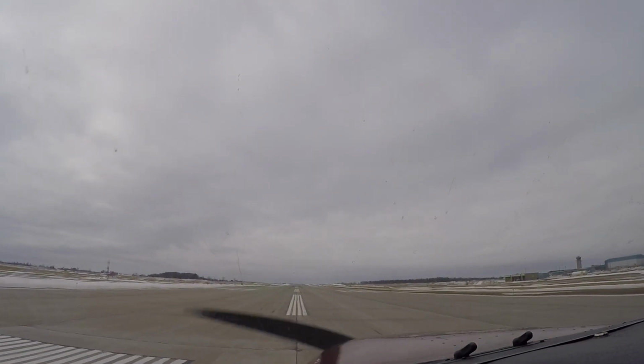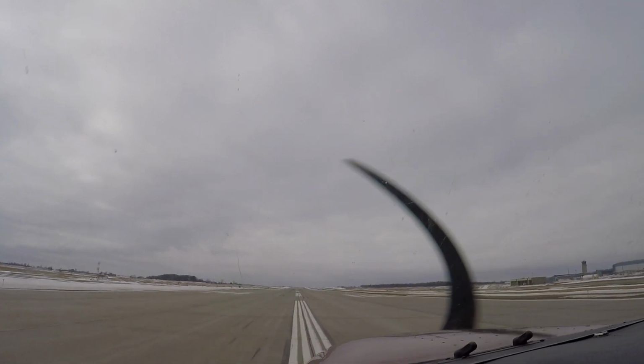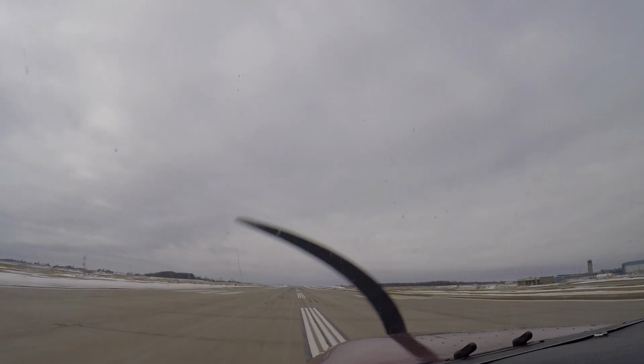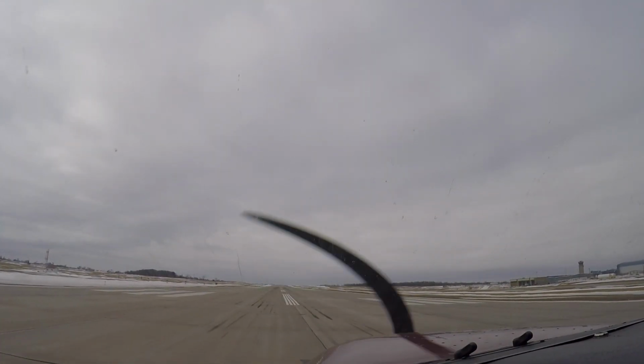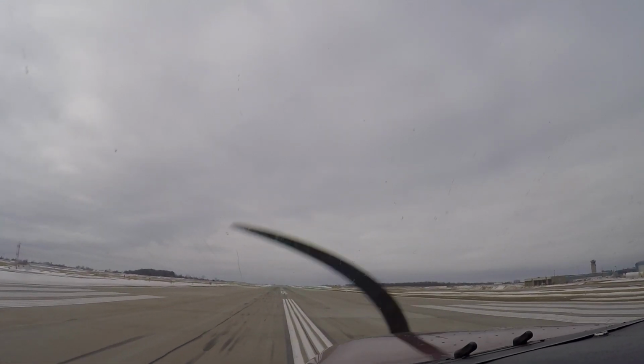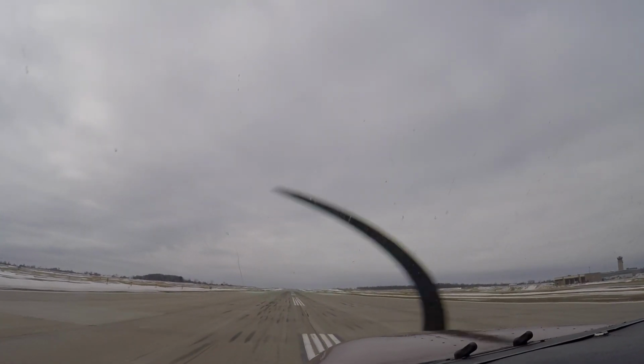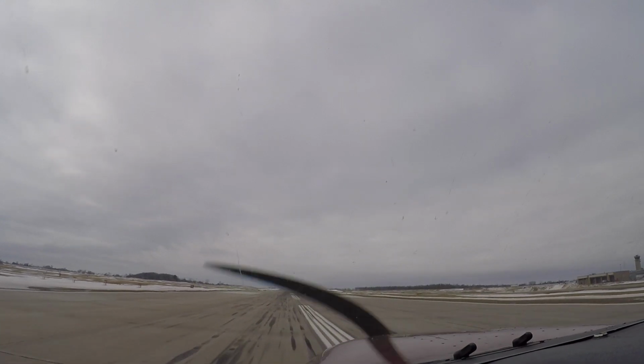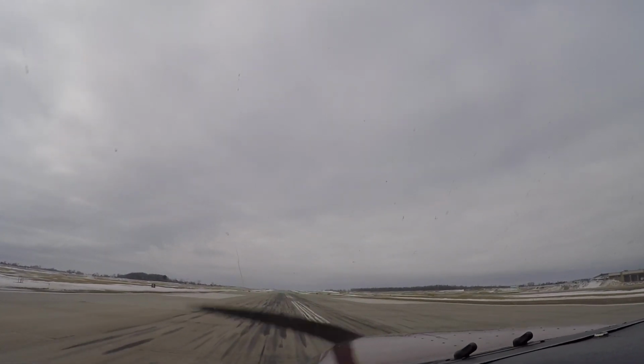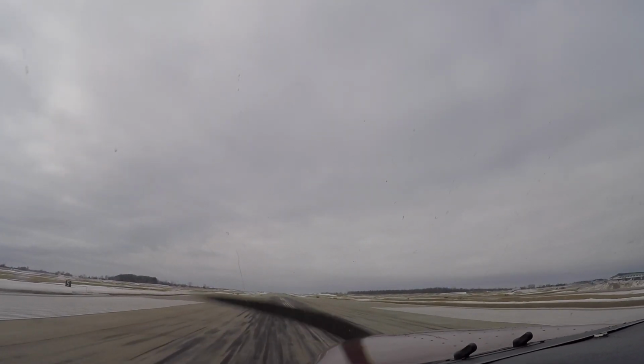Good. You can go a little quicker. I don't want you to shove it in, that's the only thing. Good. Now we're just looking down the runway. Engine gauges are in the green. Airspeed is alive. Keep your right hand on the throttle at all times.